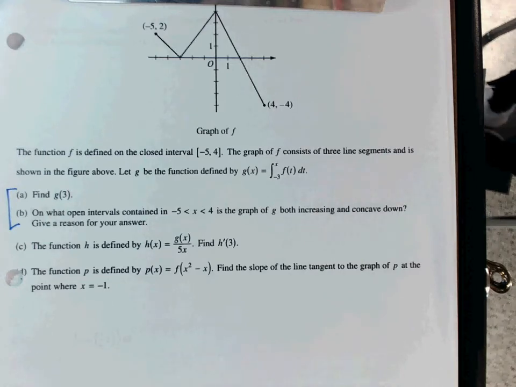Okay, so what do we do? Here's the wrong one here. Yeah, okay, G of 3. So you're going to take the 3, plug it in as the top, and you'll do area.